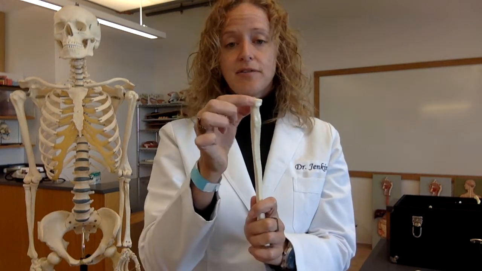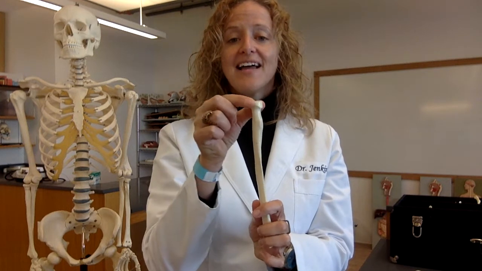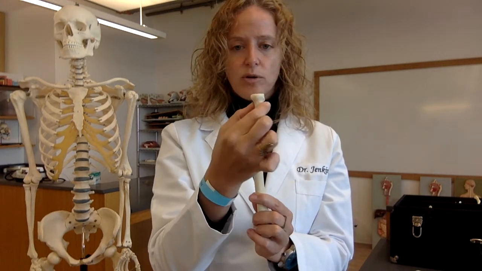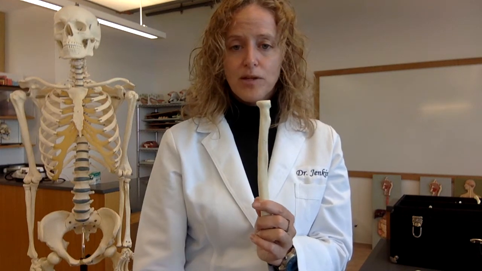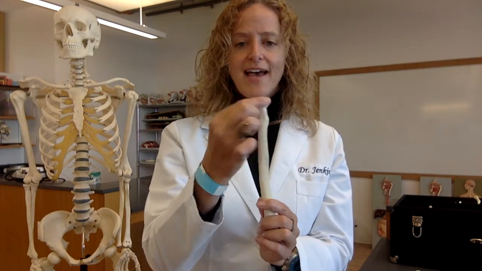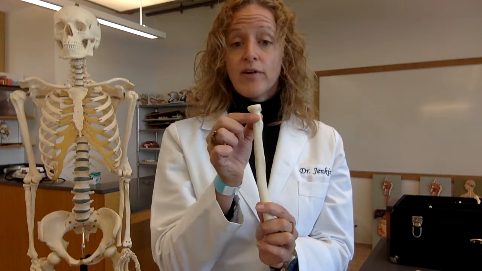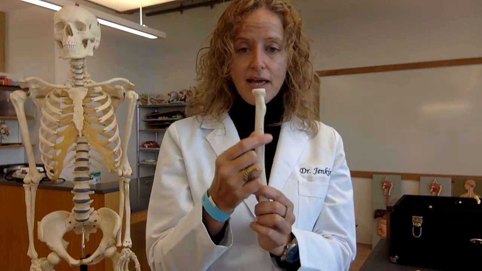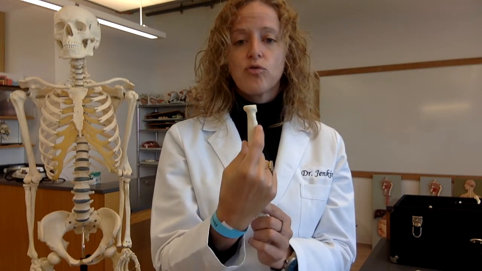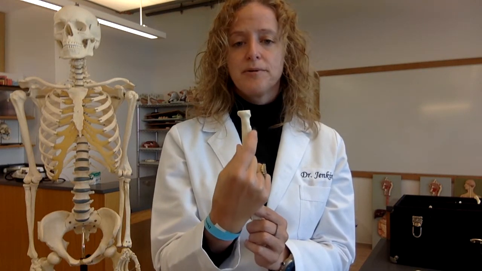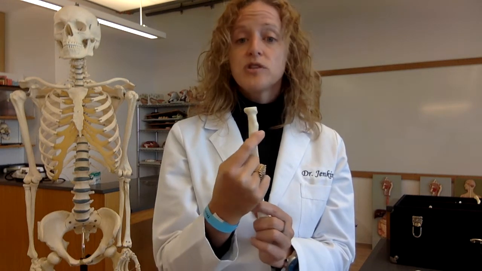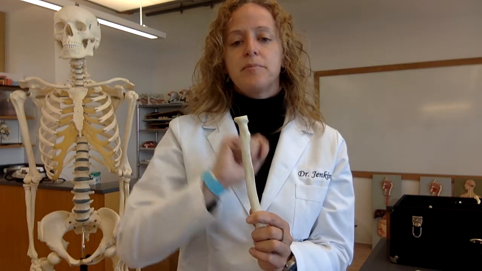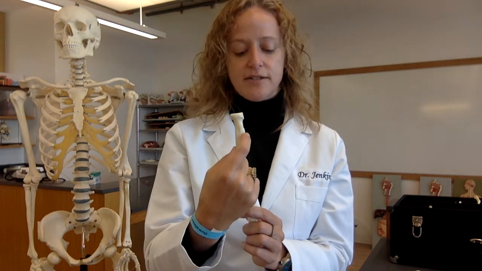Speaking of, that radial part here is called the head. And then right below the head is a narrower part called the neck. Pretty simple. So the head is that radial top, and then right underneath it is a narrower part called the neck. And if we look here, we see a radial tuberosity. It's a bump. Usually this is a little bit pronounced, and you should be able to see it. So that bump here is called the radial tuberosity.